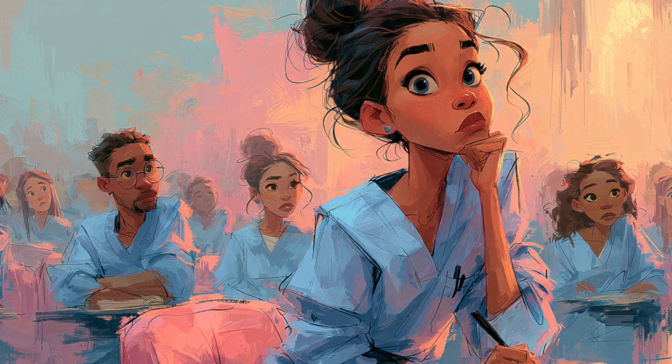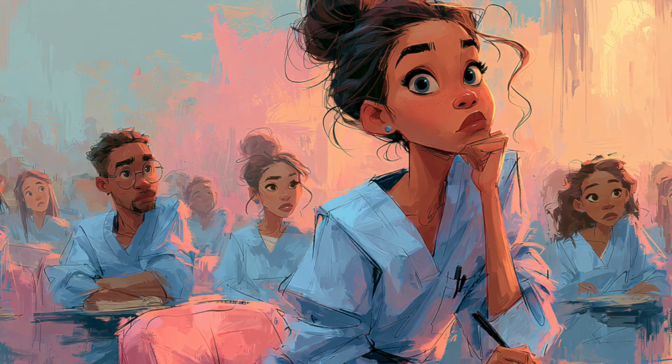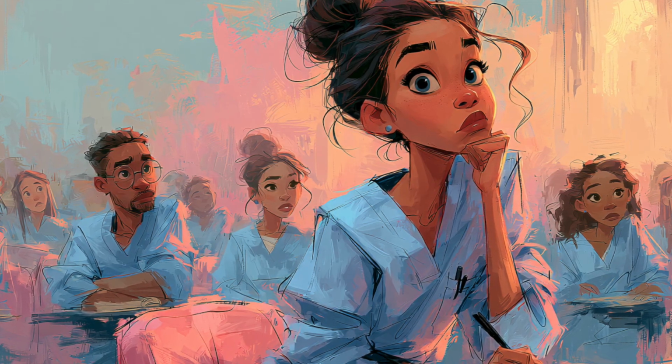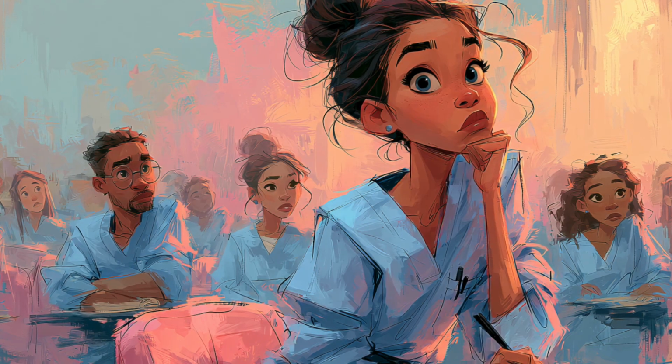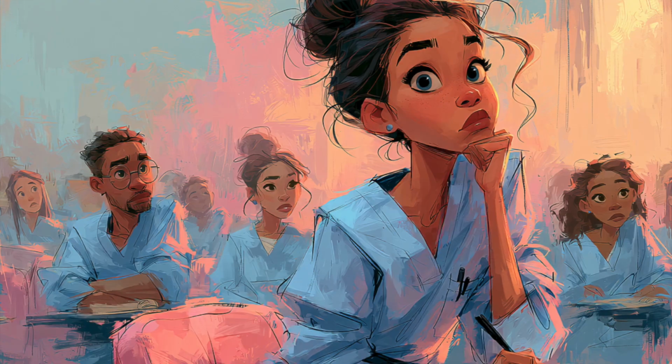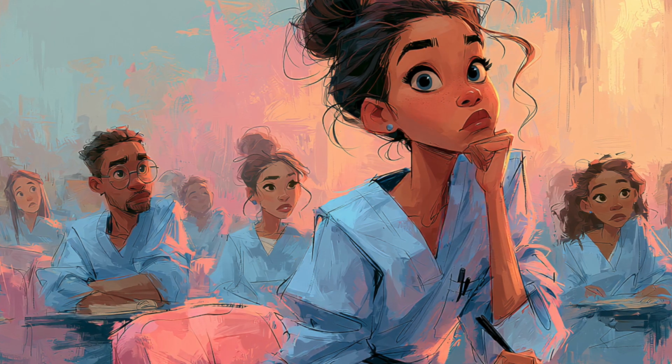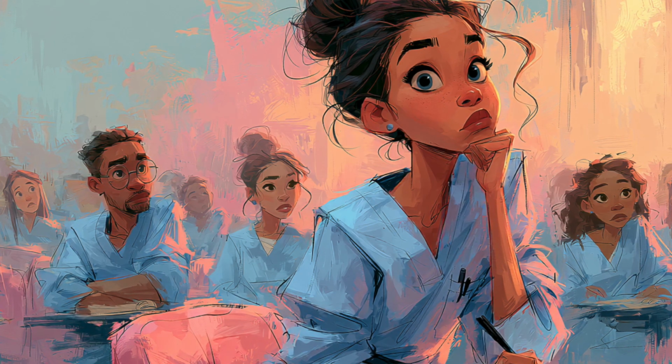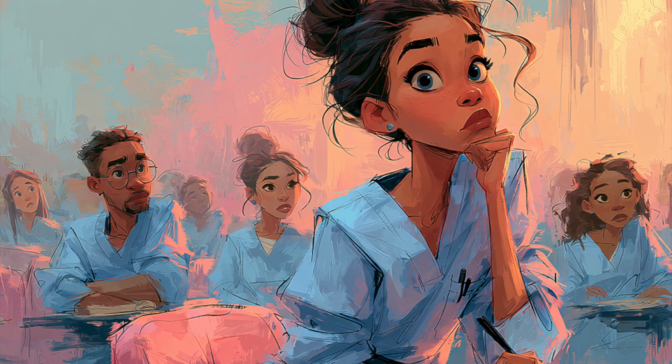Myth number 4. Naloxone only works if injected. False. Naloxone can be given intranasally with nasal spray, and that is commonly used in community settings. Myth number 5. One dose always works. False. Some overdoses require more than one dose, especially with potent or long-acting opioids.